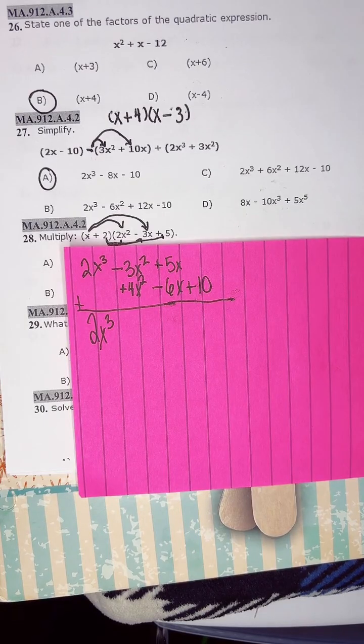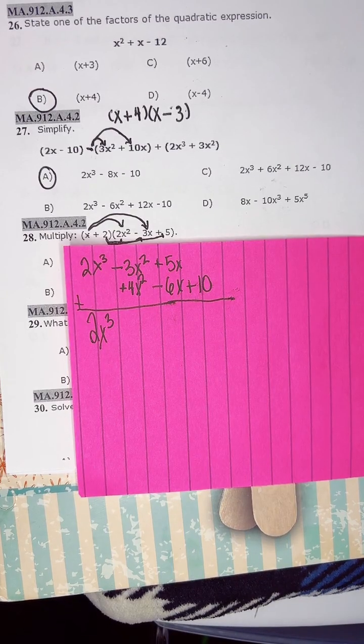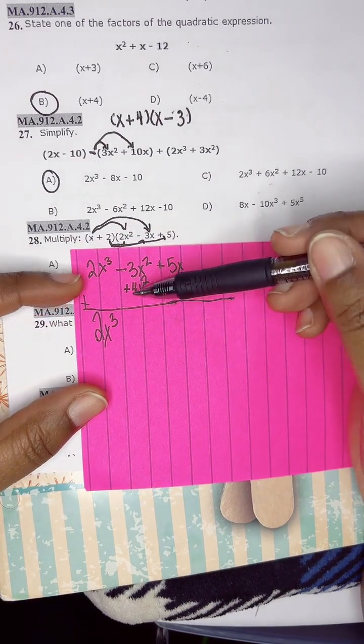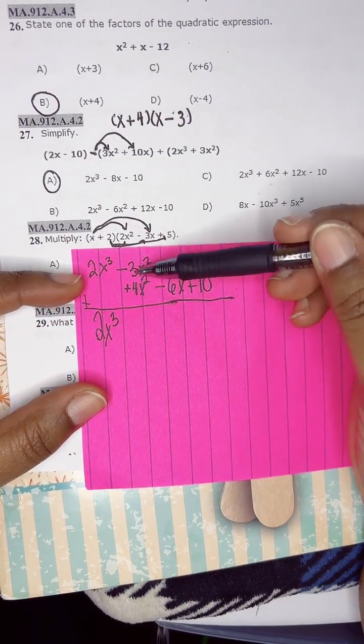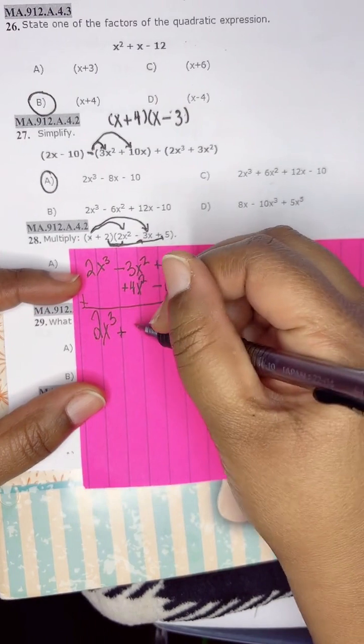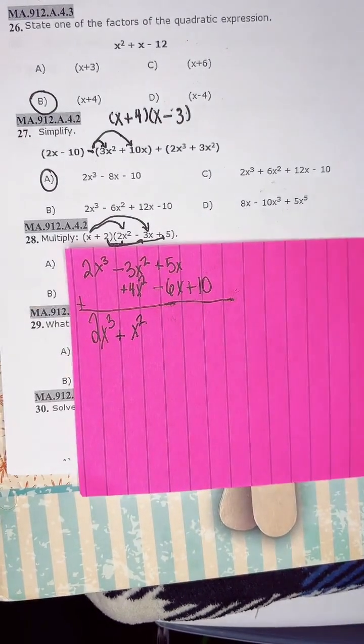Yes, this is called the vertical method. 4x squared minus 3x squared is 1x squared.